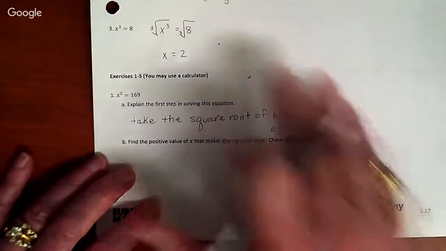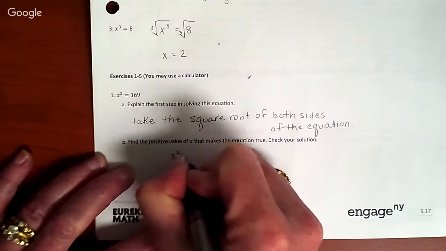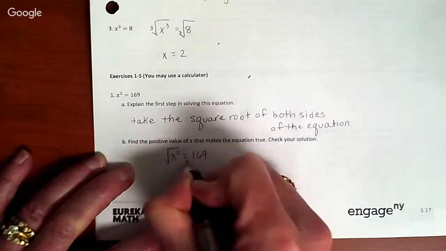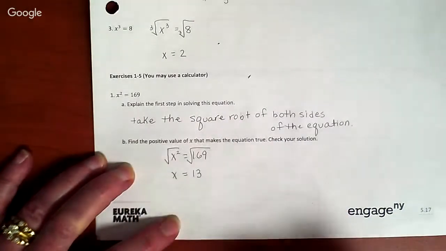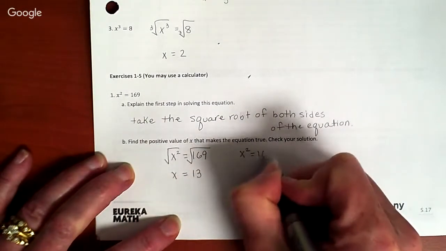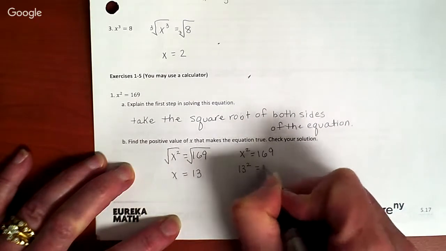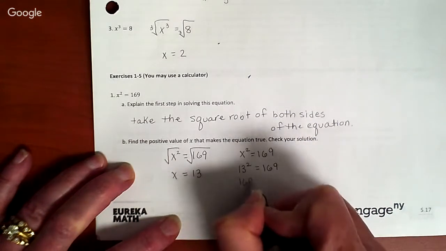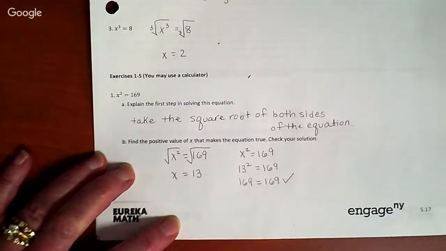Now I know we checked all of these up in class, so I'm going to check this now. So we have x squared equals 169. So when I take the square root of both, I get x equals 13. So now when I check this, I have x squared equals 169. When I substitute in, 13 squared is 169, and that equals 169. And that checks.